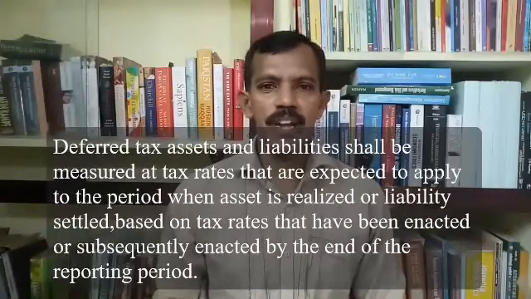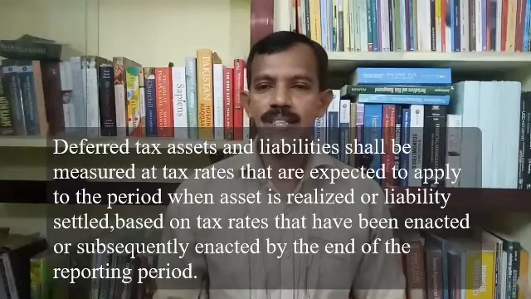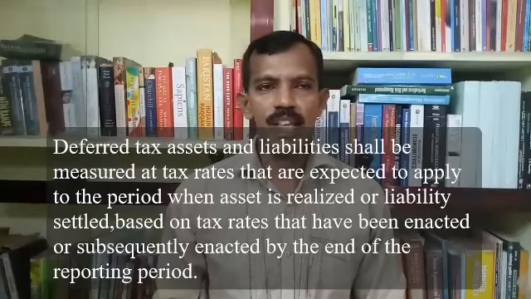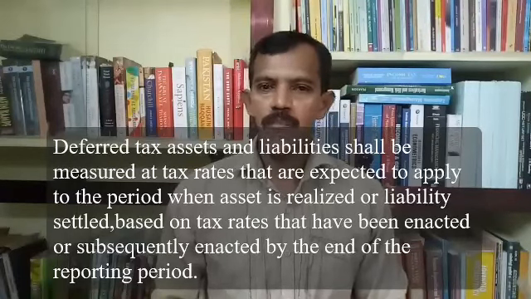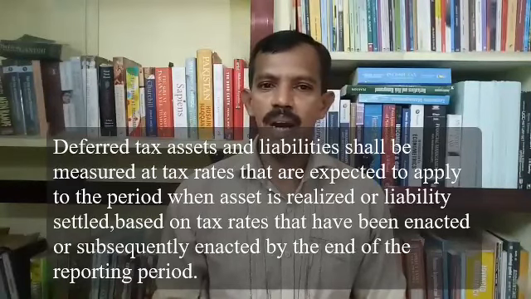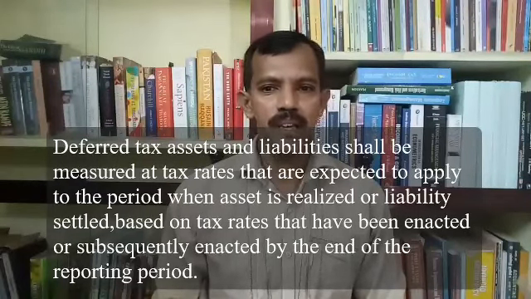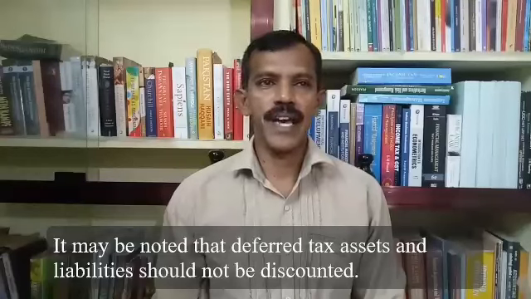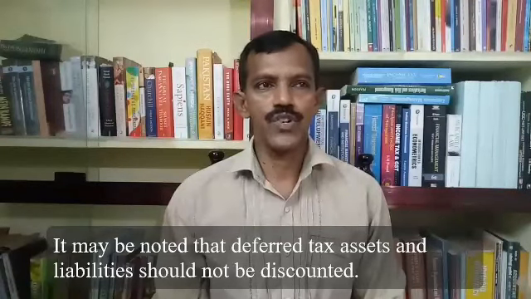Deferred tax assets and liabilities shall be measured at tax rates that are expected to apply to the period when asset is realized or liability settled, based on tax rates that have been enacted or substantively enacted by the end of the reporting period. It may be noted that deferred tax assets and liabilities should not be discounted.